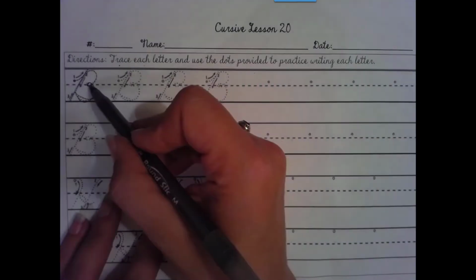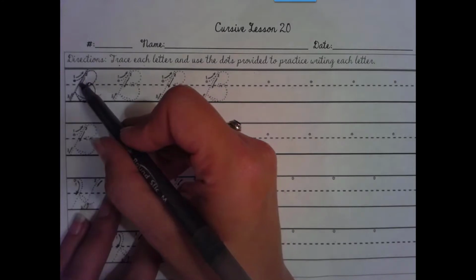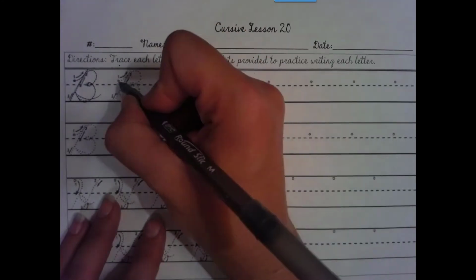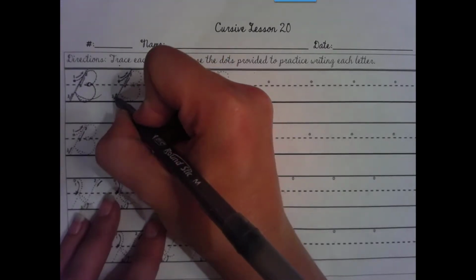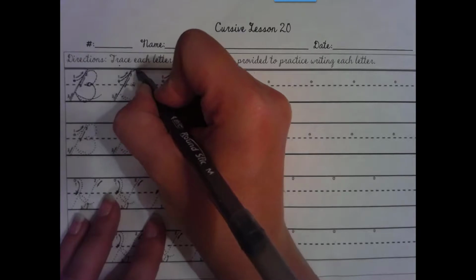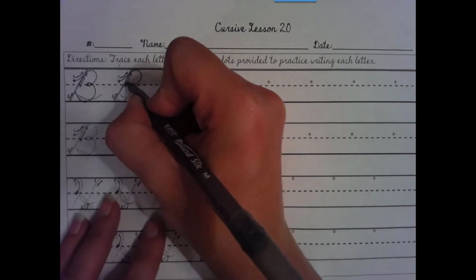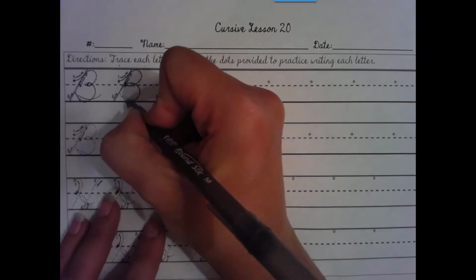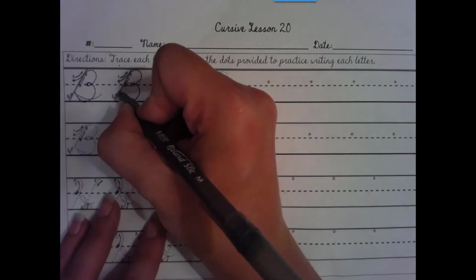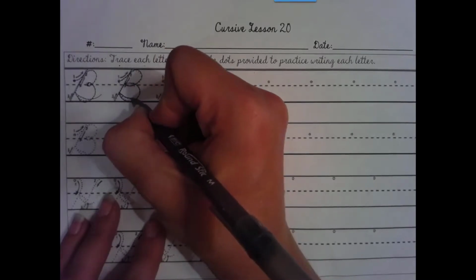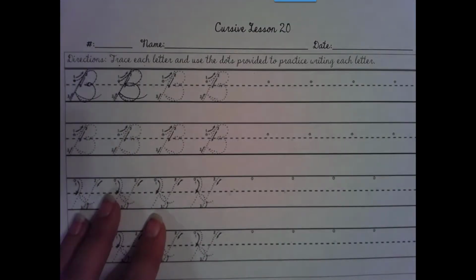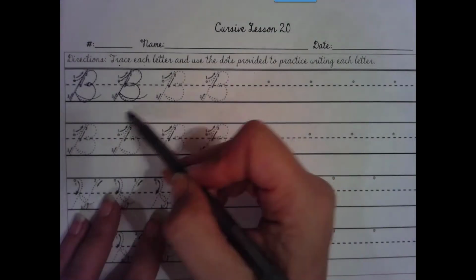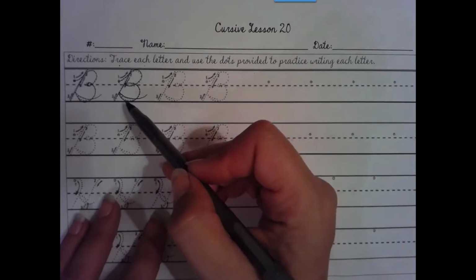Okay. Now you can make the loop here, or you can have it go touch just like you do with the P and the R. That's what I'm going to do on this next one. Starting dot, slant up, slant down to the bottom, retrace up, curve around, curve around. Then once it touches a line, we're going to bring a line across and get ready to connect to the next letter. All that we write without lifting our pencil.